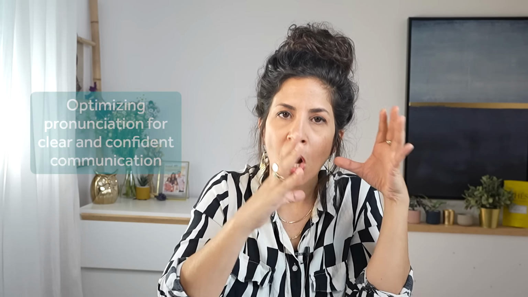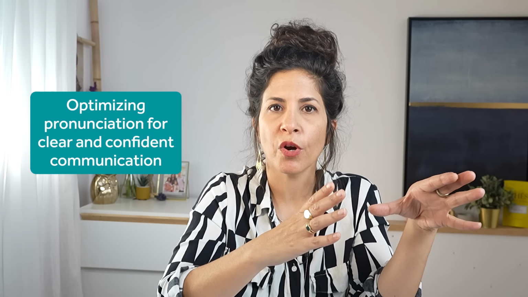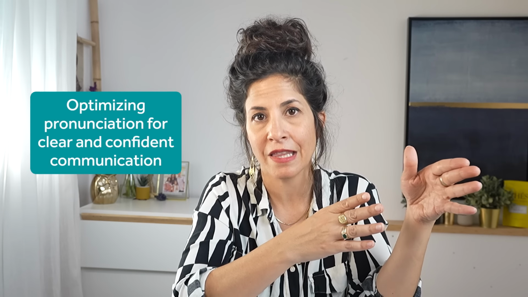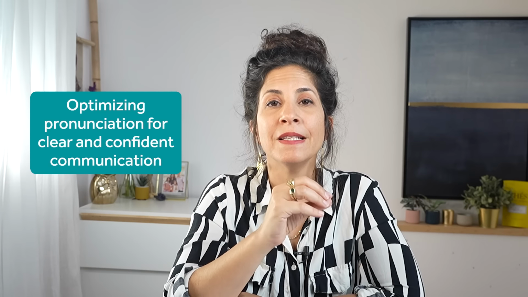And this is why when I teach, I don't aim for people to lose their non-native accent, but I usually aim for really optimizing pronunciation work for clear and confident communication, which is the second thing I'm going to talk about today. It means that when you speak and when you learn a language, specifically English, because we're talking about English here, you opt for predictable pronunciation.